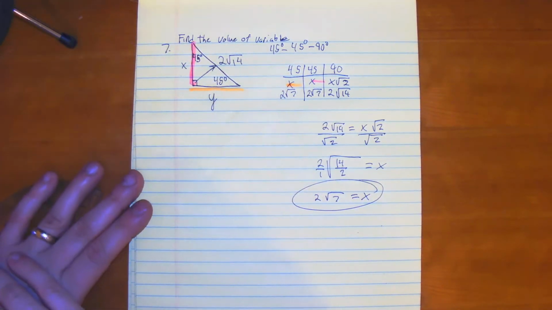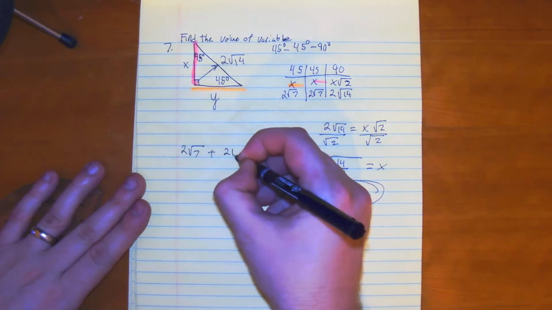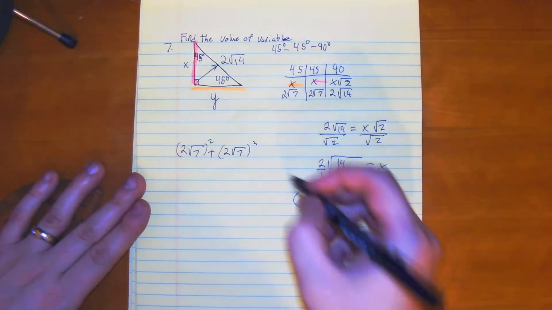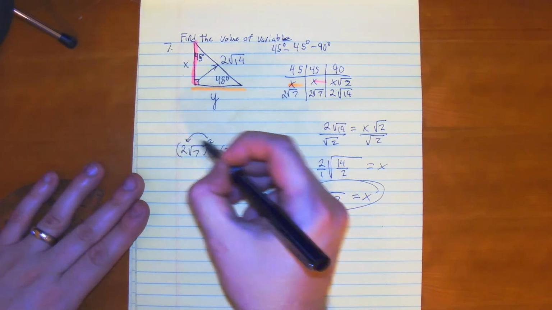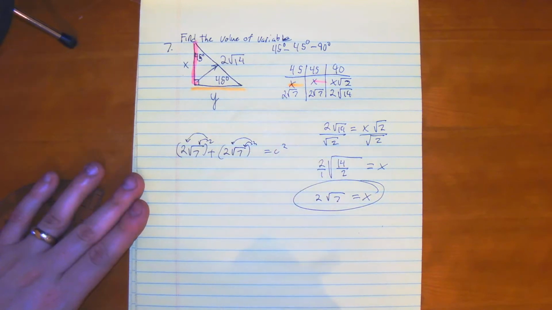So first, let's try that out. 2 square root 7 squared plus 2 square root 7 squared equals c squared. Distribute the square to the 2 and the 7.